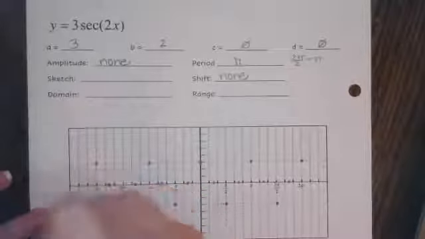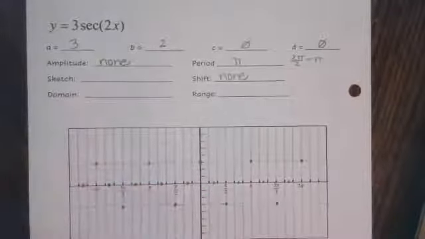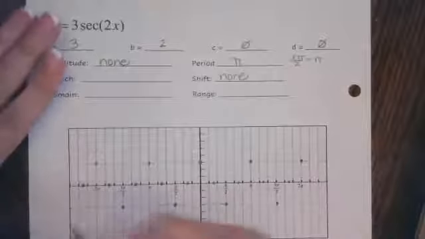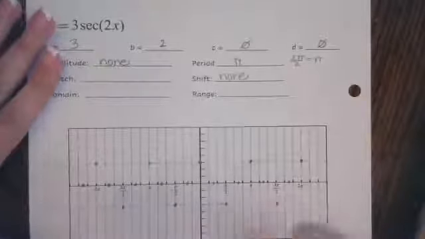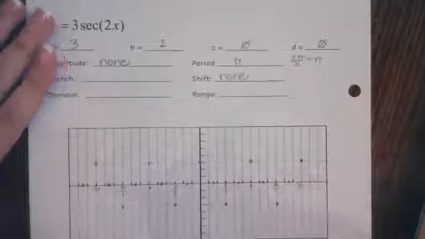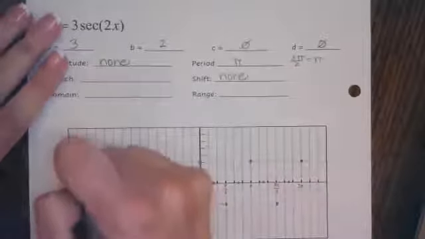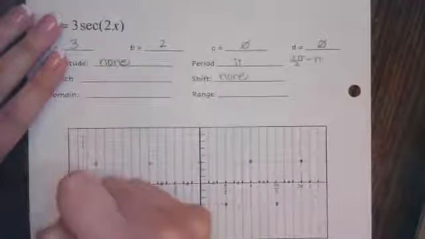Again, these middle points are important because that's what's going to make our asymptotes. So I don't even have to connect these points, or draw the entire cosine graph here, because what I need is the asymptotes that come from that middle point.